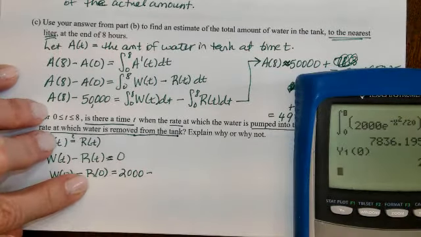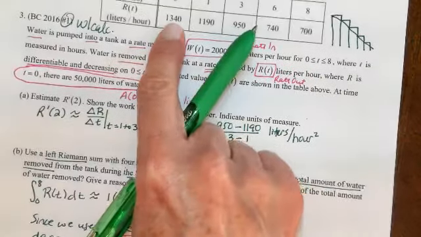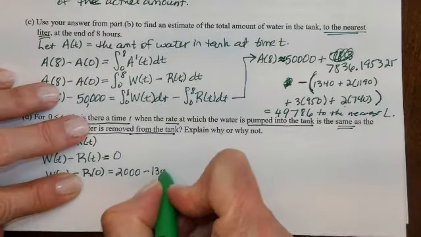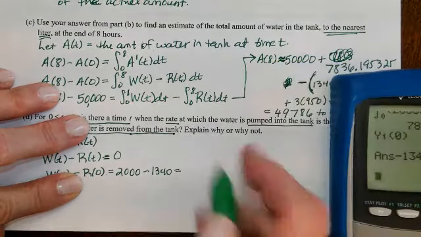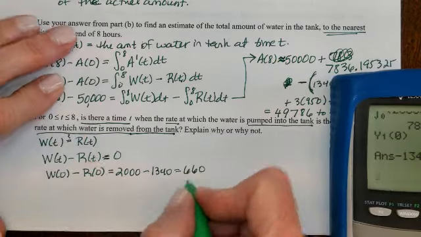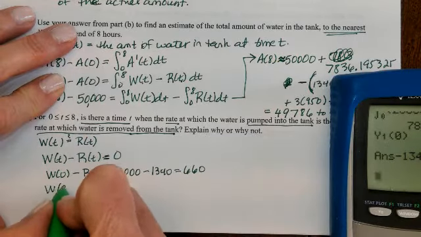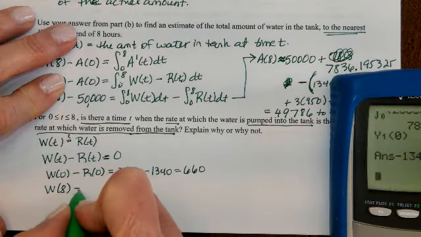R of 0 is up in my table. R of 0 is 1340. And so I got 660 for that. And then I said, okay, what about W of 8 minus R of 8?